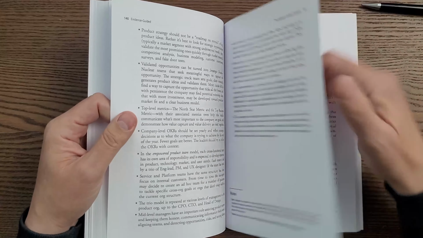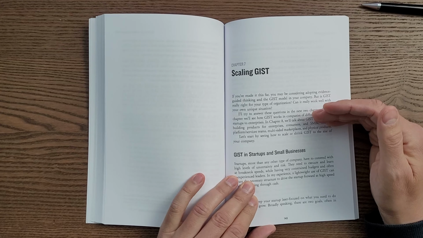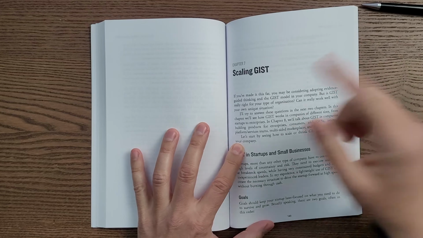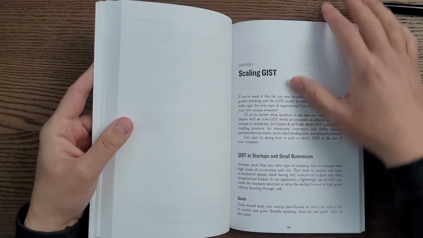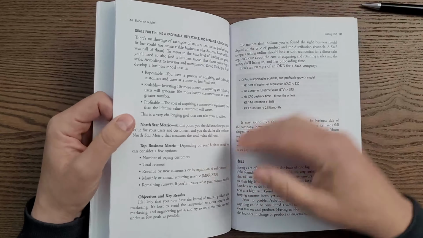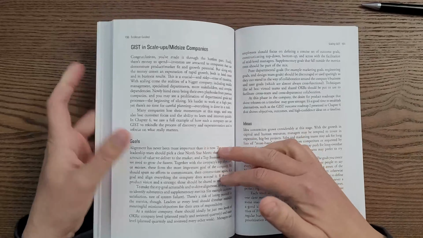Then we move into a series of chapters that explain how to implement GIST in your own type of company. In Scaling GIST, I explain how GIST works in startups, in scale-ups, and in enterprises. And for each one, I try to give examples and OKRs and different ways you can implement the model in your size of company.